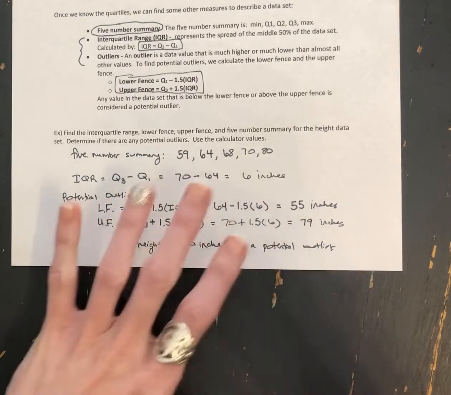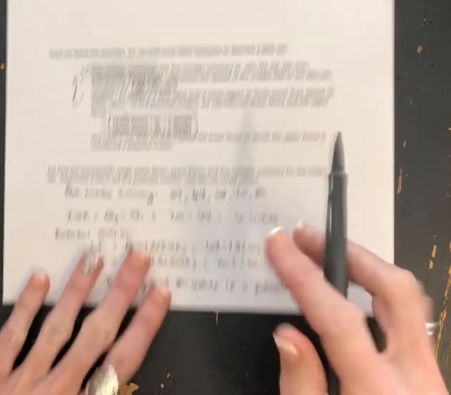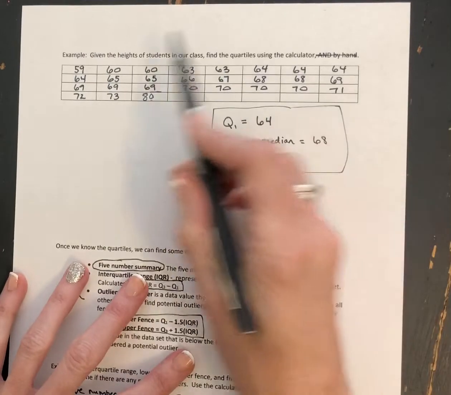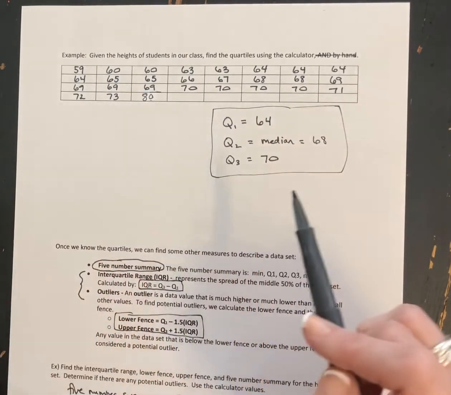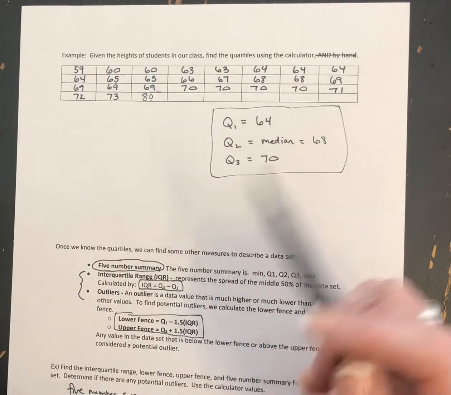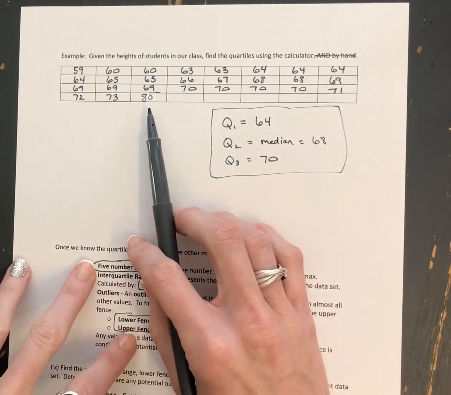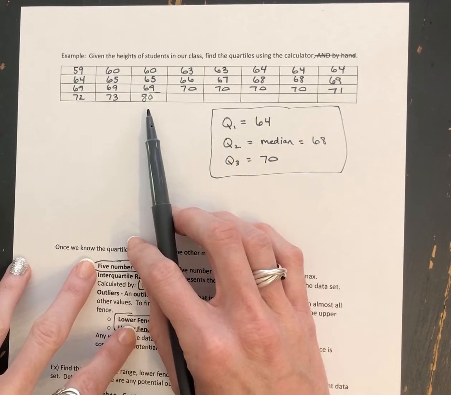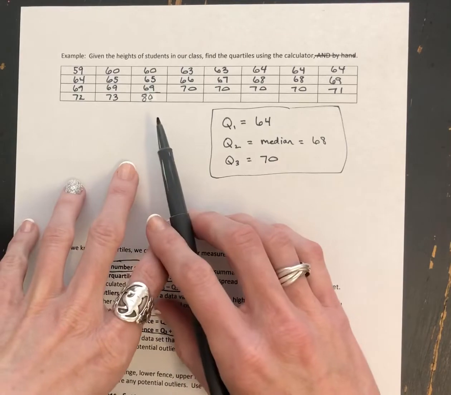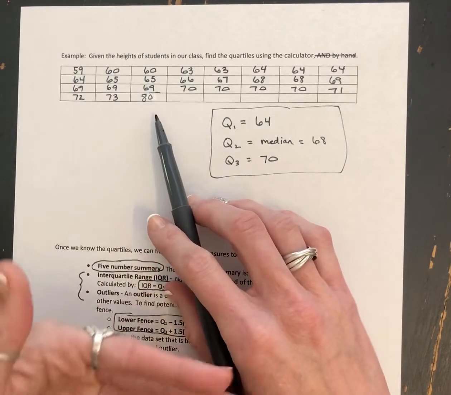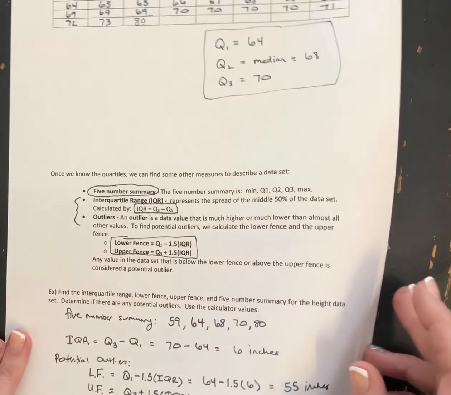Okay, and the reason we call it potential, by the way, is because this was just from a sample of students. If we had included more students, that height might not have looked so unusual, right? So it's saying based on this particular data set, that one looks like it's potentially unusual.